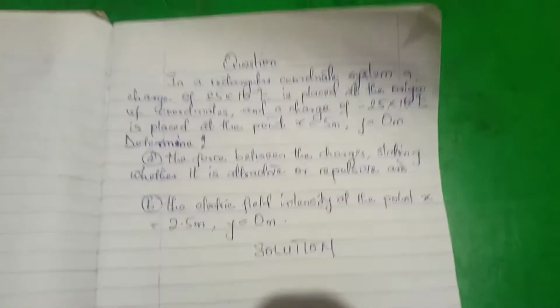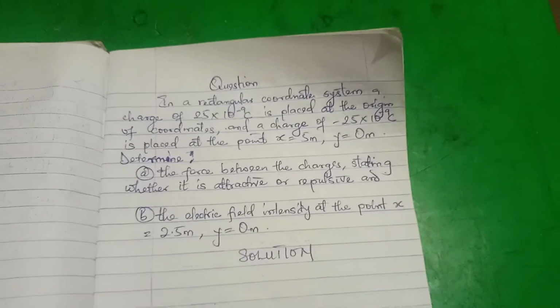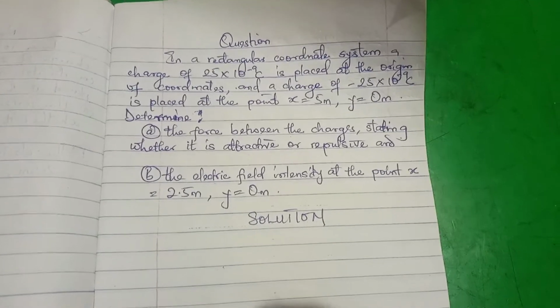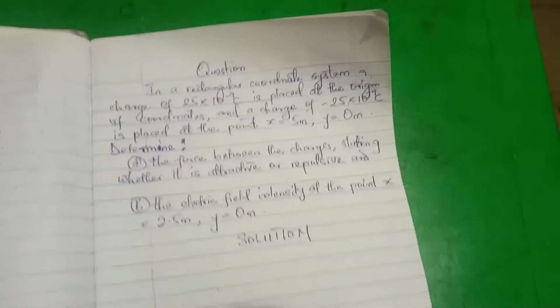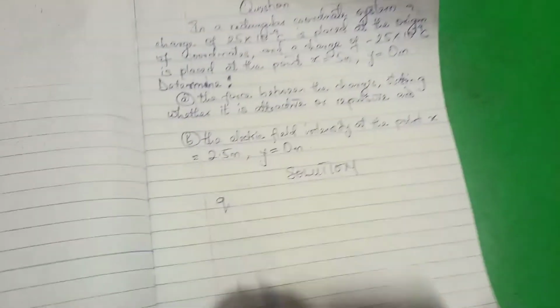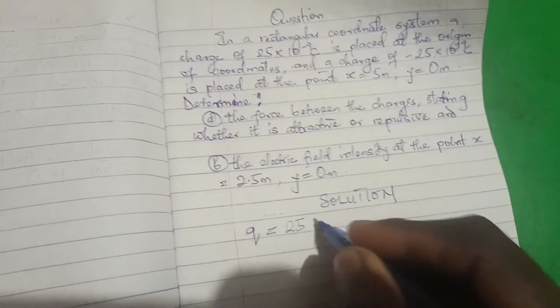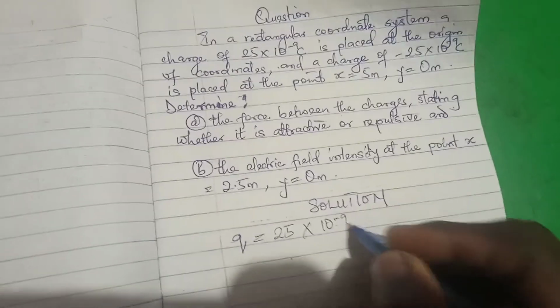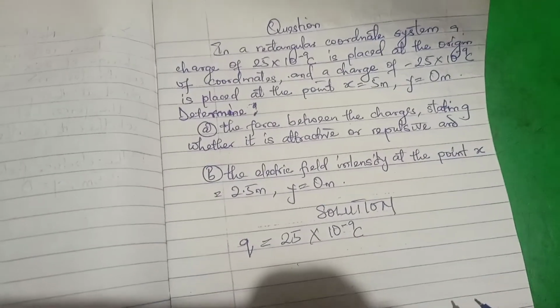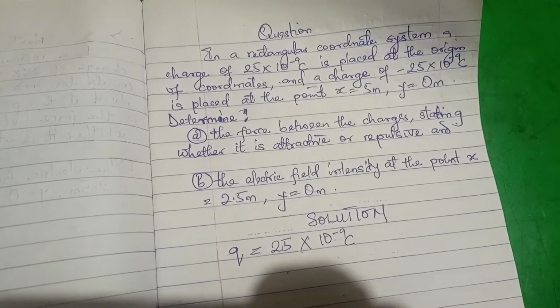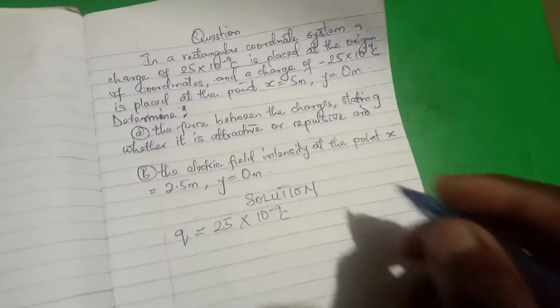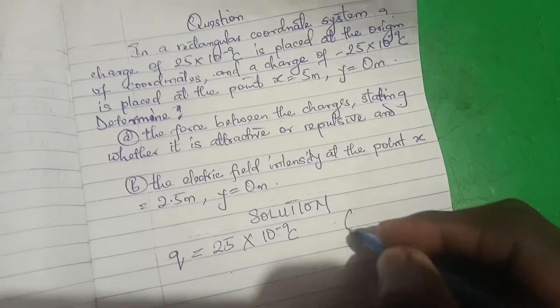Now, looking at the question, just like we normally solve physics, we take down the parameters we are given. In a rectangular coordinate, a charge of this. So we have charge Q, given as 25 times 10 raised to power minus 9 coulomb. That's a positive charge, placed at the origin of coordinates. That is, it's placed at the 0, 0 mark.